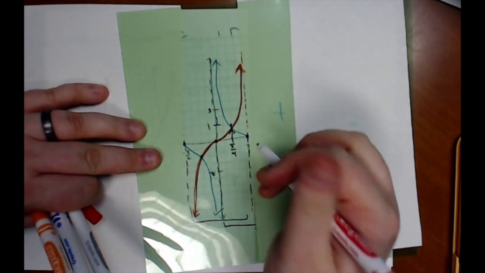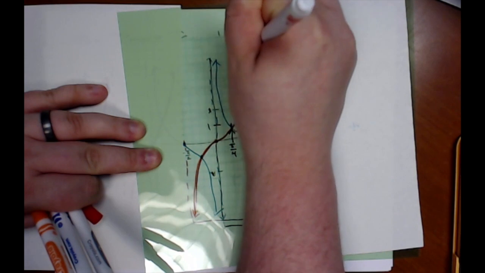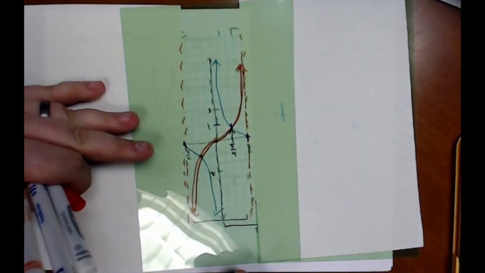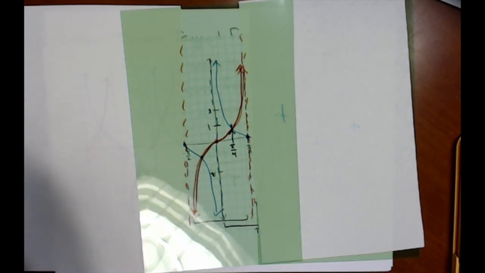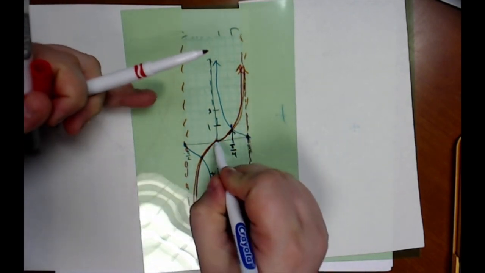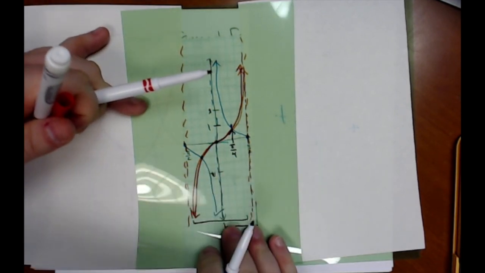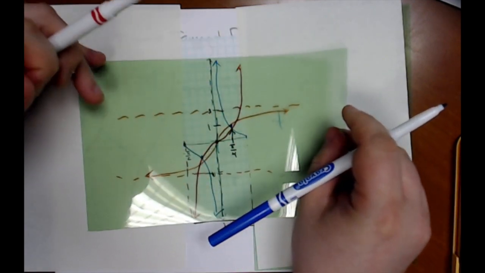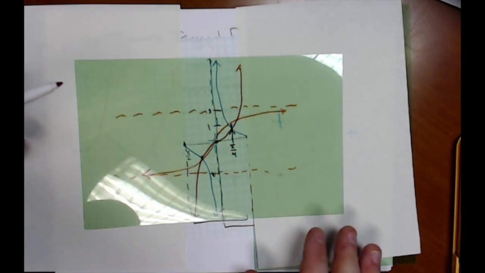You know what? I'm going to go ahead and carry over my asymptotes. And being mindful now that we have to reflect it about the line y equals x. We get something that looks like this.